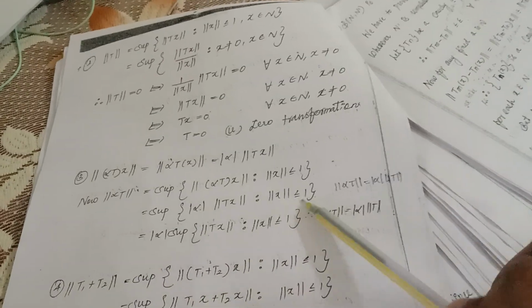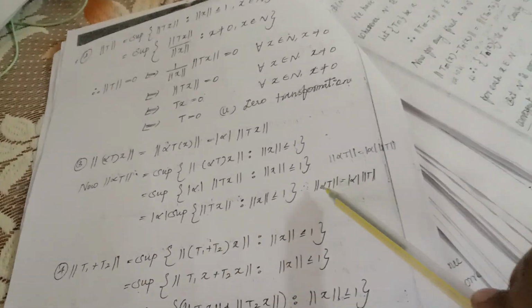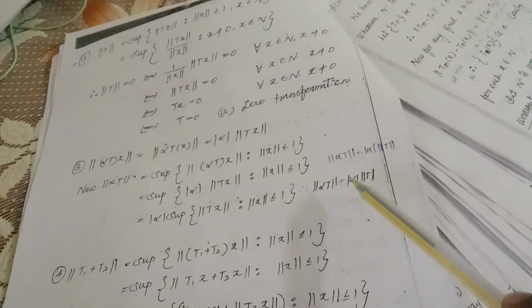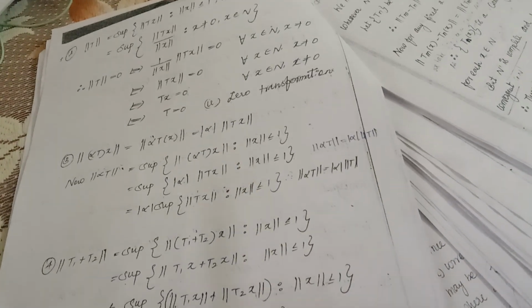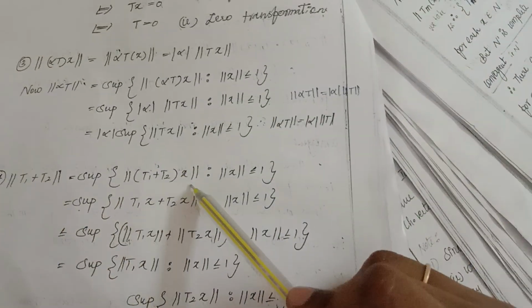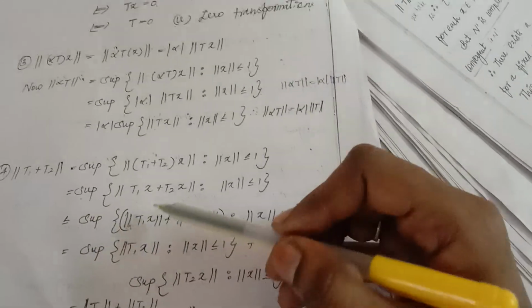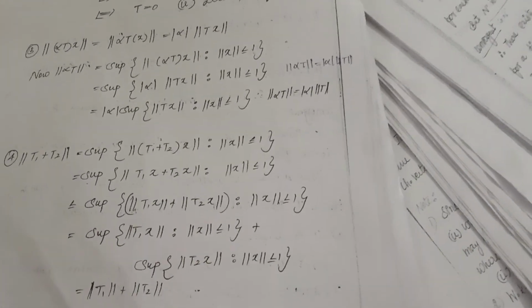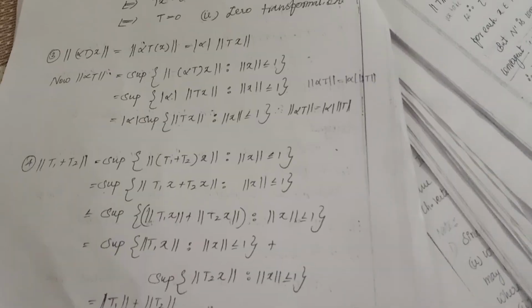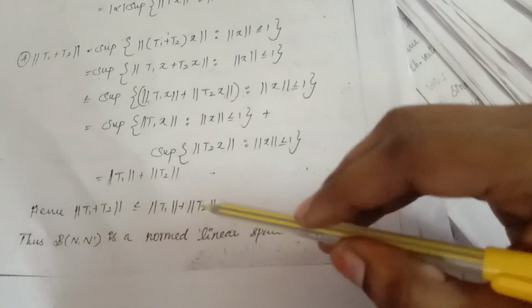So that equals modulus alpha times the supremum, that is modulus alpha norm T. For T1, T2, put x inside, split the norm, then later take the supremum. So norm of T1 plus T2 is less than or equal to norm T1 plus norm T2.